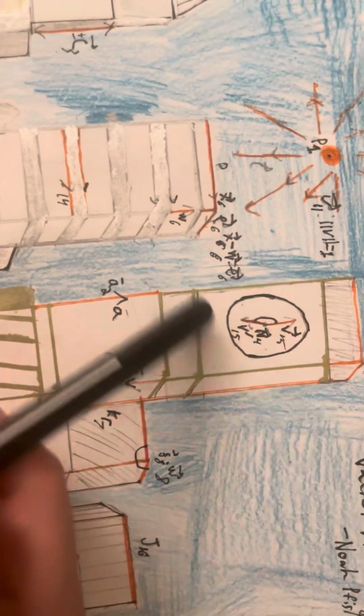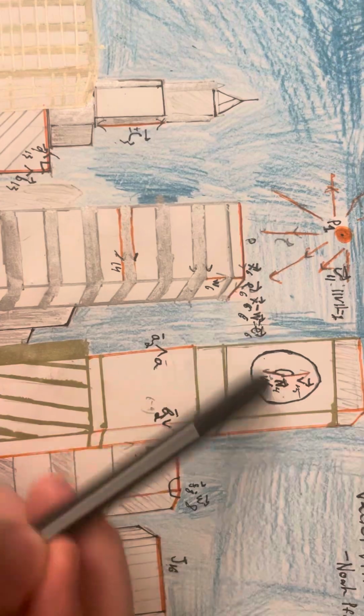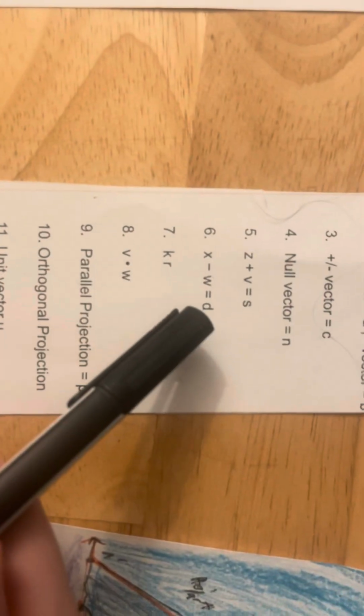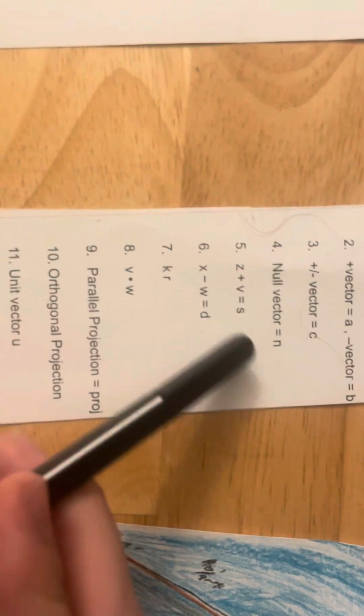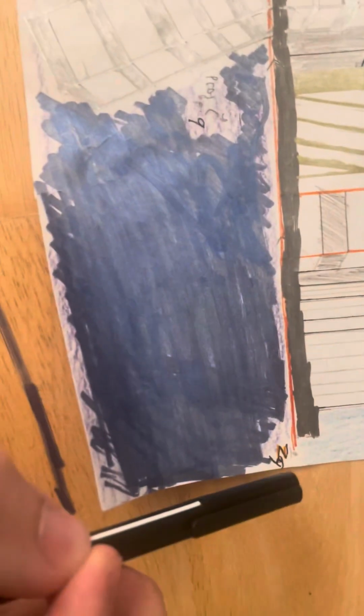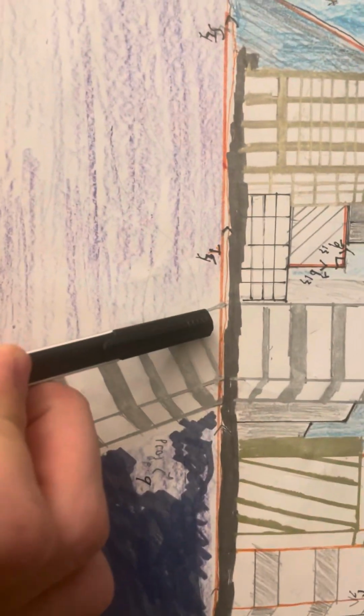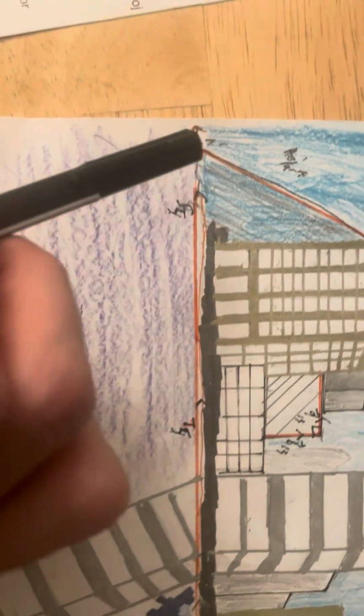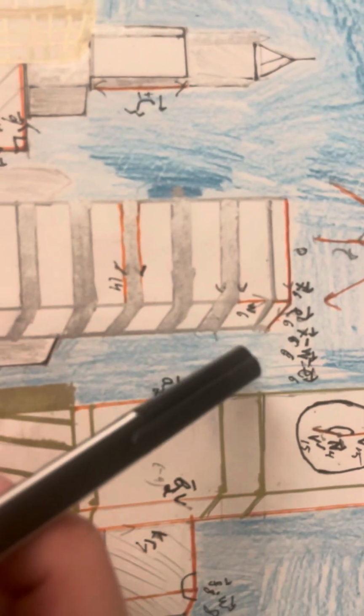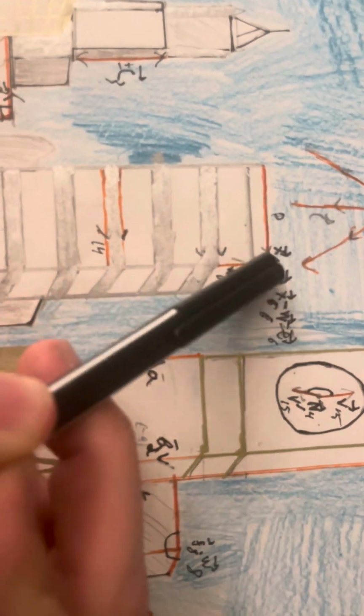For null vector n, it is the center of the clock over here, serving as an axis for the different hands of the clock. The z plus v is equal to s, the addition of vectors. I have z over here, which is the ground vector up until the shadow, and then t, which is the vector until the end, all forms one big S vector, which is the separation between the ocean and the city. Then there is very similar, the x minus w is equal to d to make a new vector. I have over here, x minus w is equal to e of these lines.